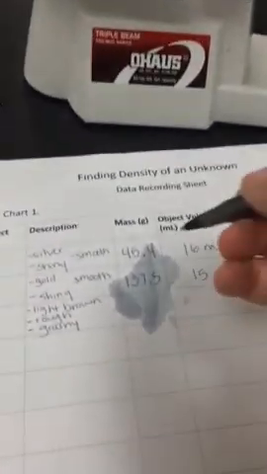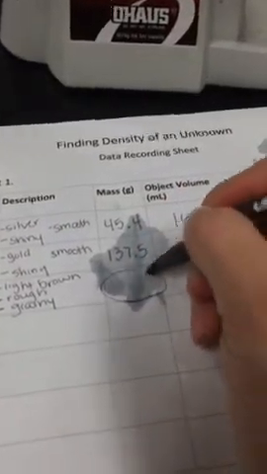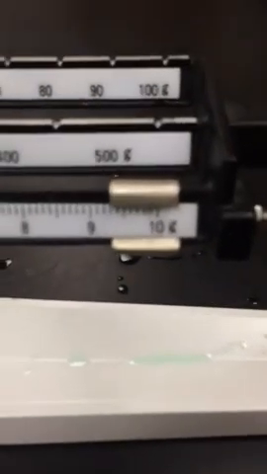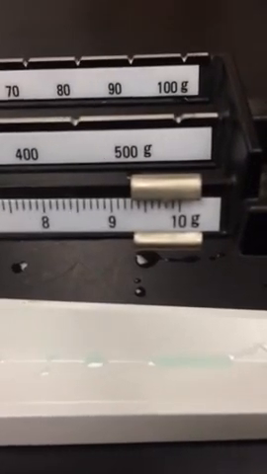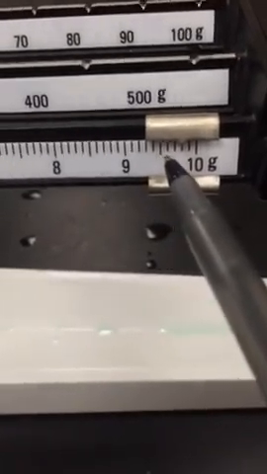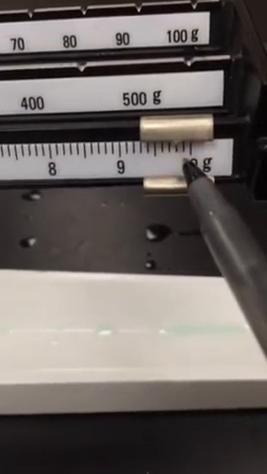Okay, and you want to write down your mass right here. I'm not going to write it down this time for you because I want you to write it on your own. Again, this weighs 9.8 grams.